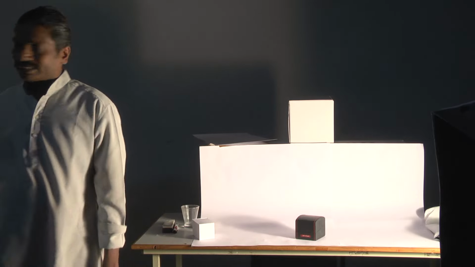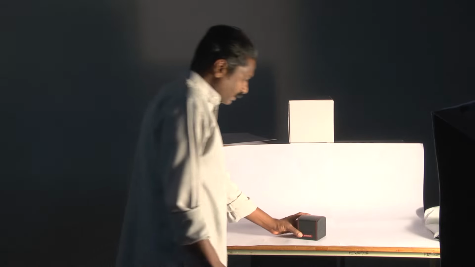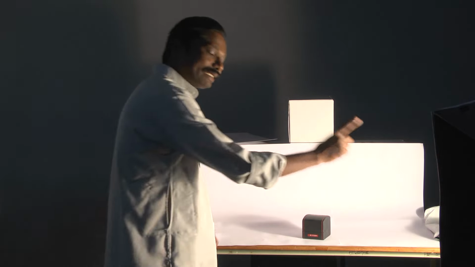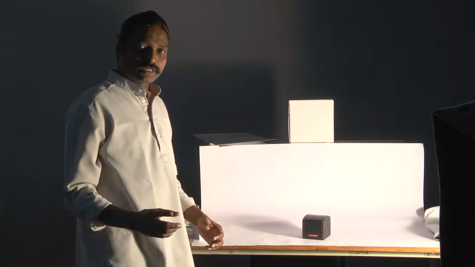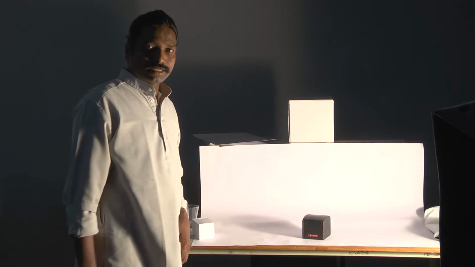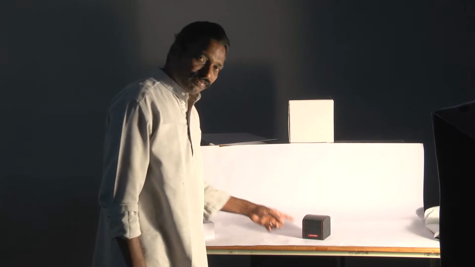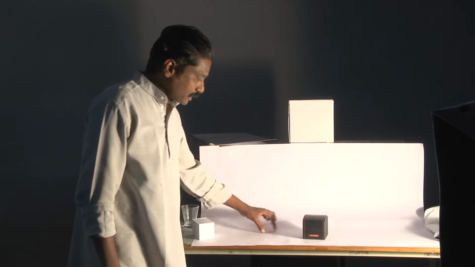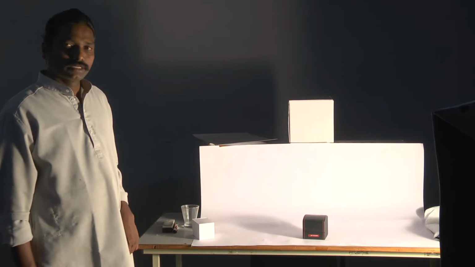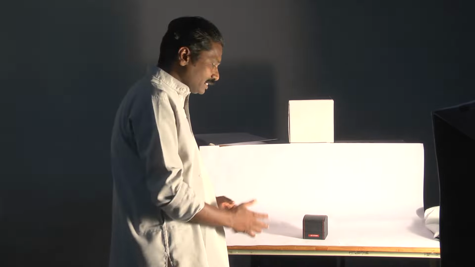Then another one is the quality of the light. What is the quality? There are two qualities: one is direct light, another one is diffused light. The direct light will create dark, hard-edged shades. A diffused light will create diffused shades, where you can't see the shade.